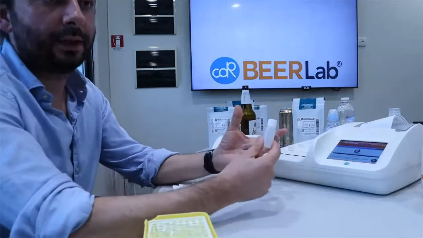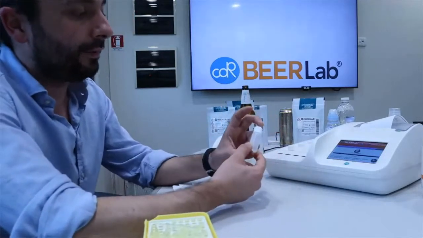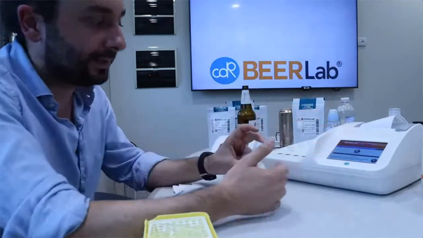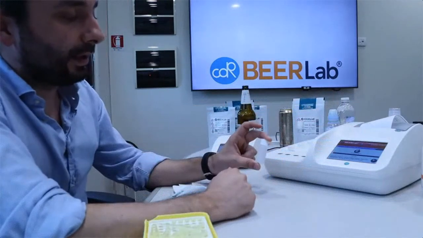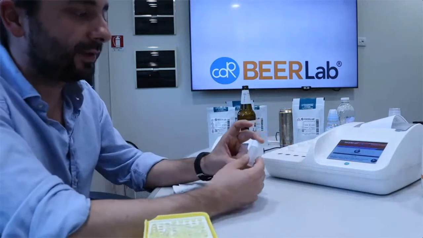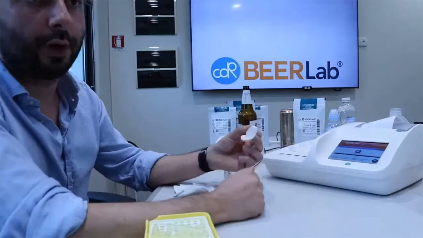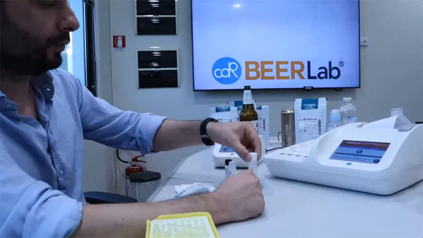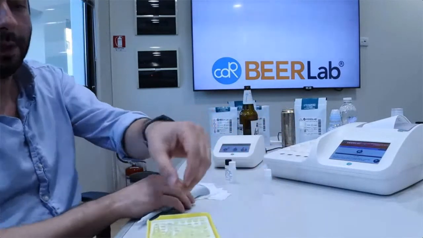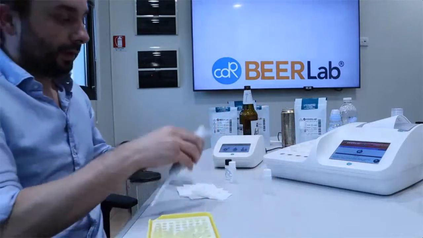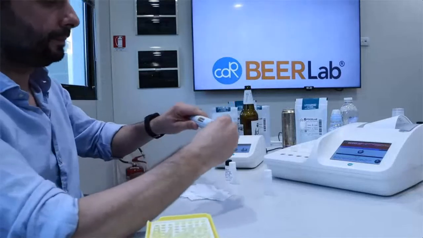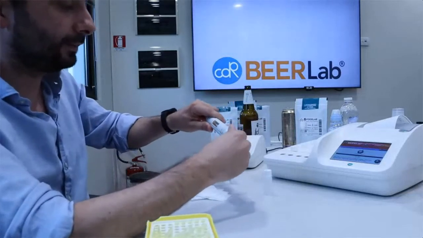In the alcohol kit, you have a vial like this. After the degassing, you take the 100 microliters, you put these 100 microliters in, and you have your diluted sample. After that, we can start running the analysis. Okay. So we take the pipette. We select 100 microliters.